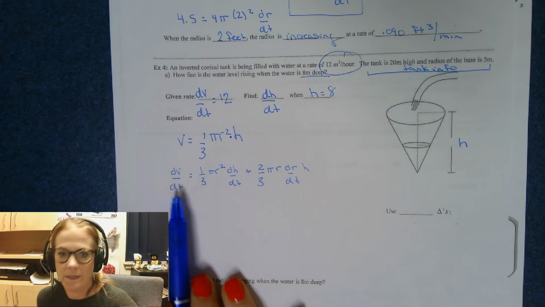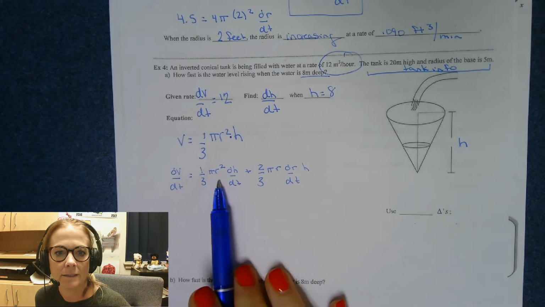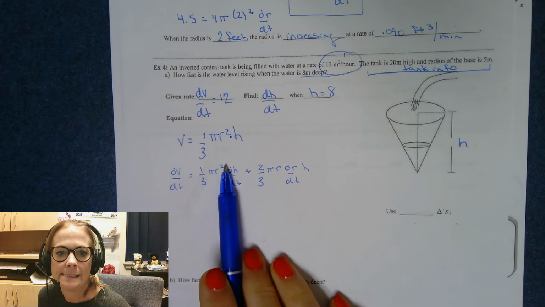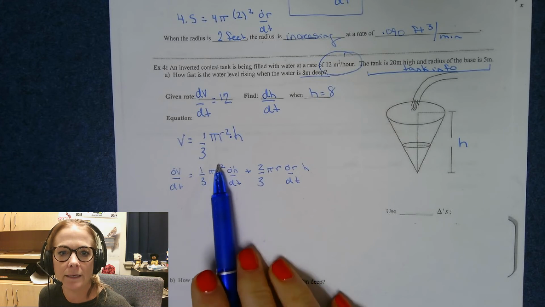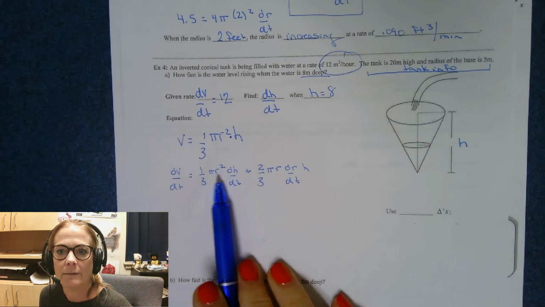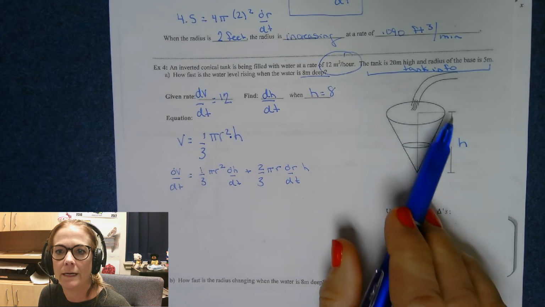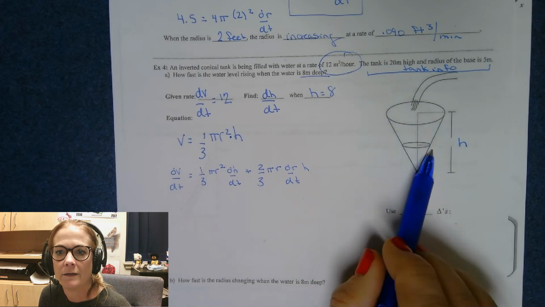So when you go to sub in, you've got a dV/dt, perfect, 1/3 great, pi great, r, I don't know the radius to plug in here, so that might be something I could use here. This is going to be 20, and this is going to be 5.